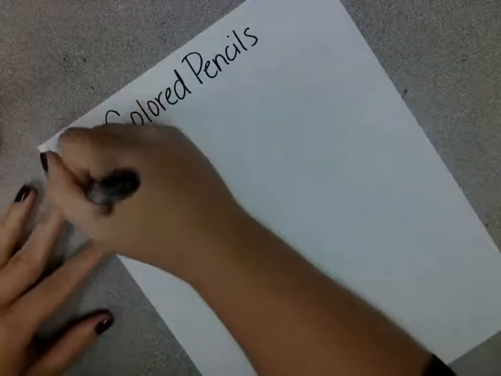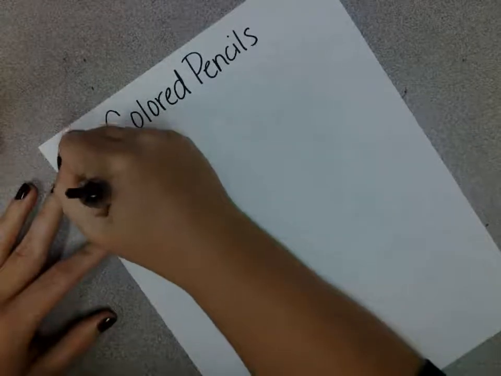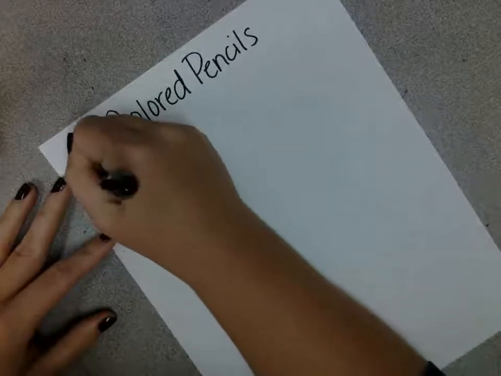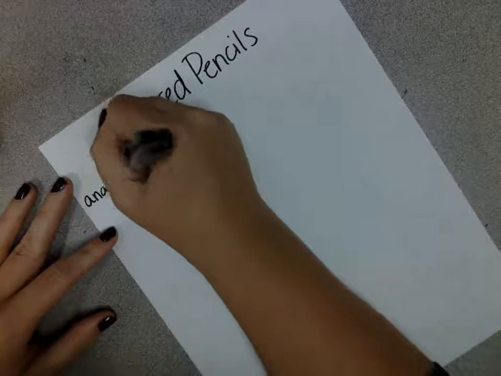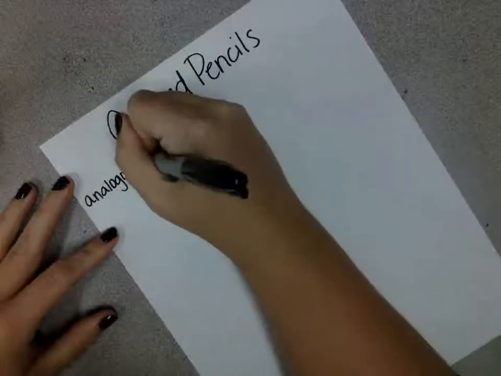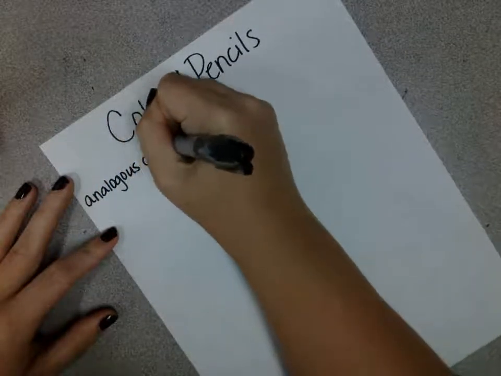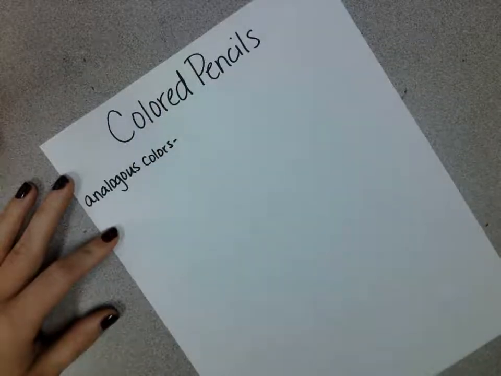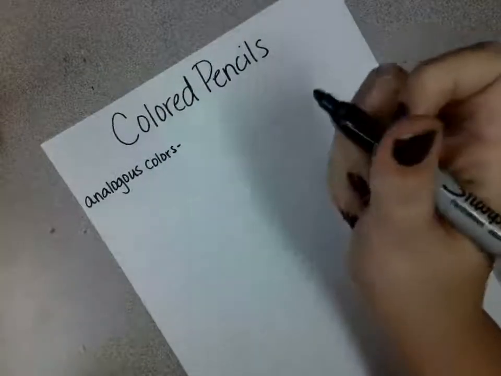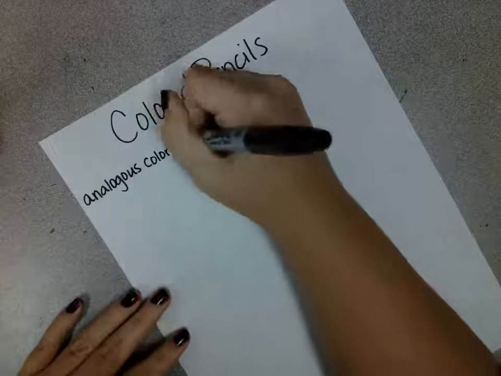Okay, and the first one is for analogous colors. Okay, so analogous colors are colors that are near each other on the color wheel.